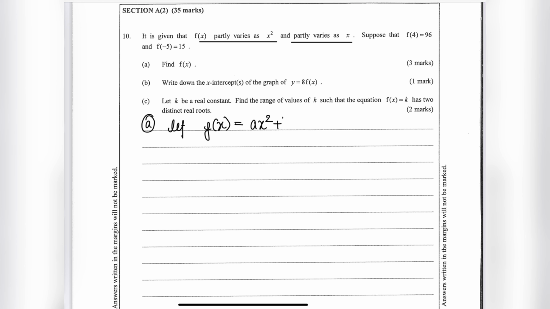So ax squared and it partially varies as bx, where a and b must be non-zero constants, because if they are zero, then the values of x and x squared will be negligible.